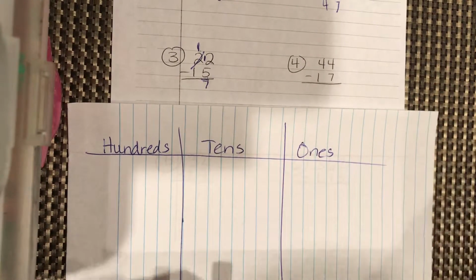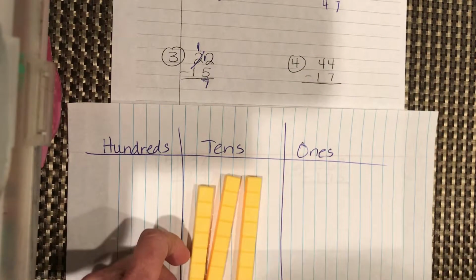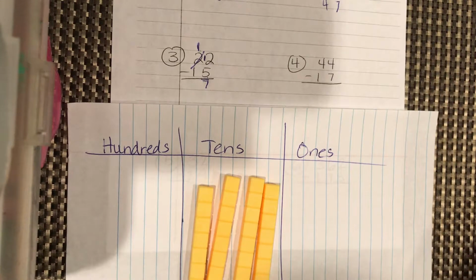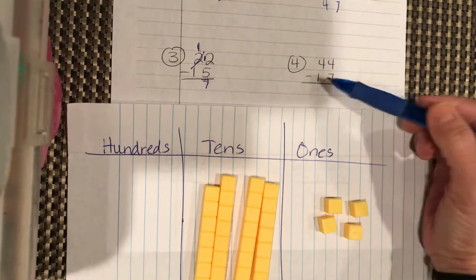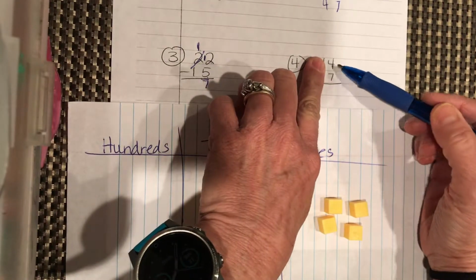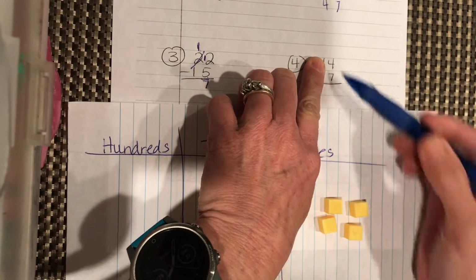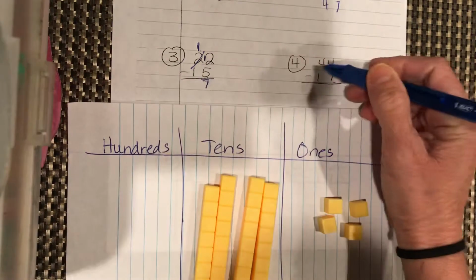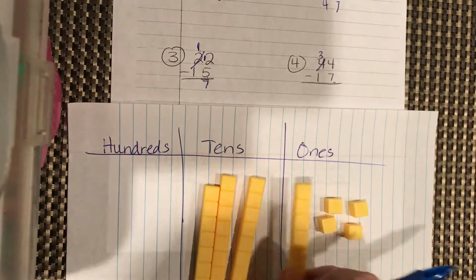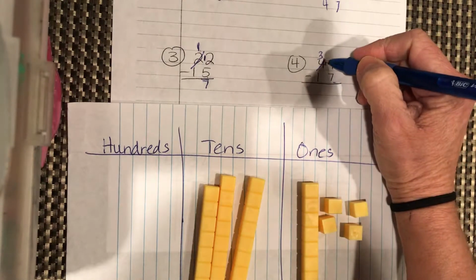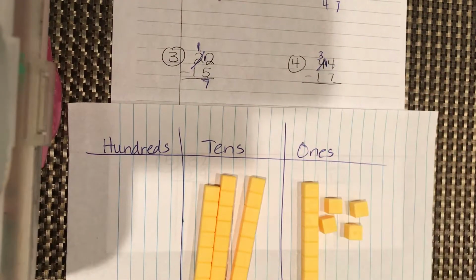44 minus 17. So I have 4 tens and 4 ones. Okay? I want to take away 7. I can't do it. I only have 4. So I have more on the floor. I need to go next door, take one of these, which leaves me with 3, and stick a 1 right in front of that. Now I have 14.